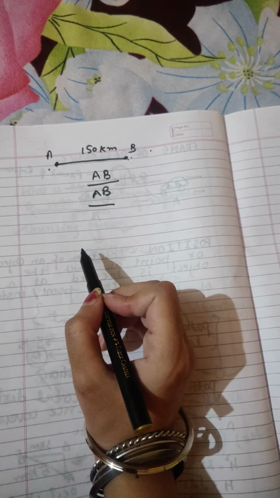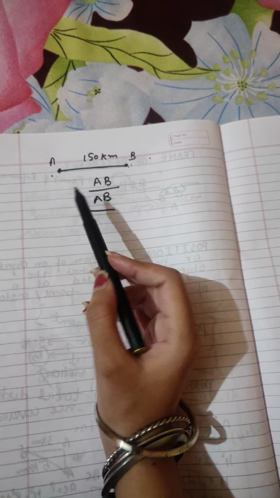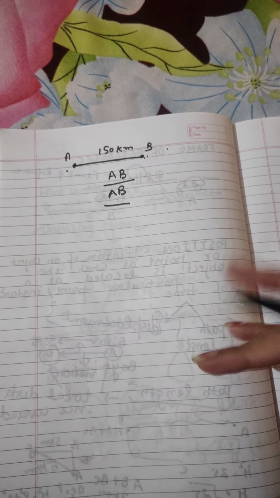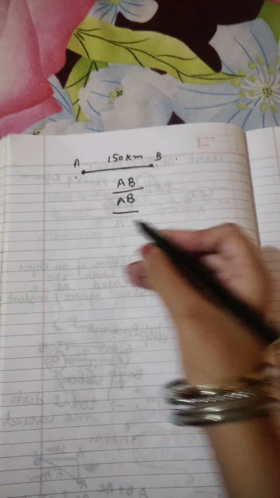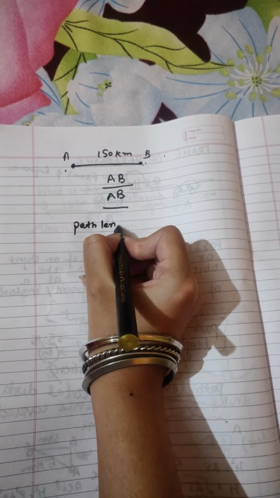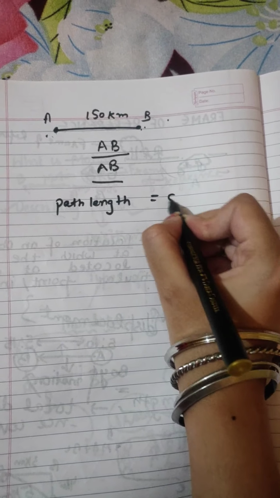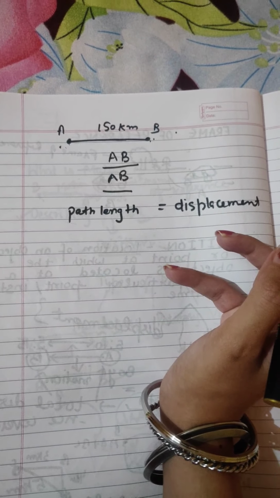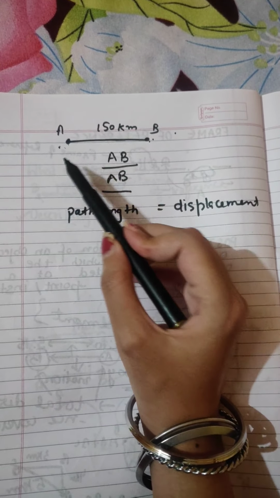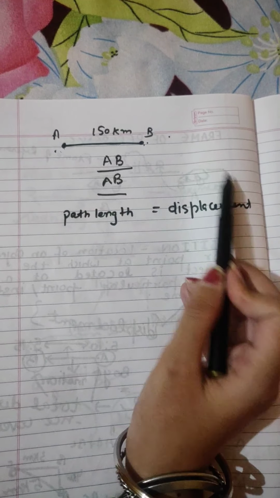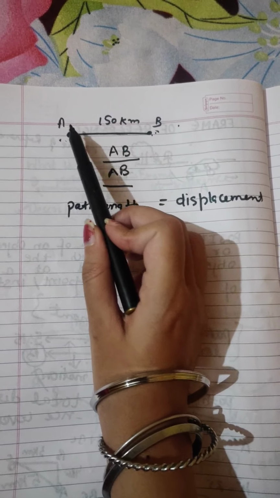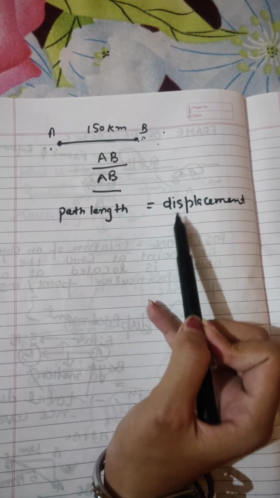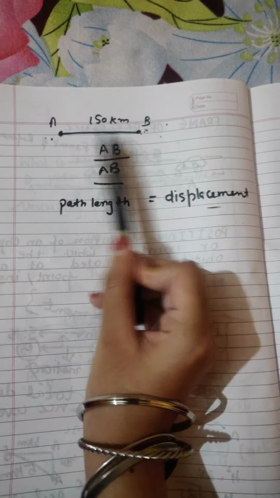Whenever an object travels along the shortest path, then in that case its path length can be equal to its displacement. That is, when can path length become equal to displacement? When your object travels the shortest distance. Whenever your object travels the shortest distance, then your displacement can become equal to path length, because this is the shortest distance between point A and point B as well, and my path length has in this case become equal to displacement when this bus traveled the shortest path.